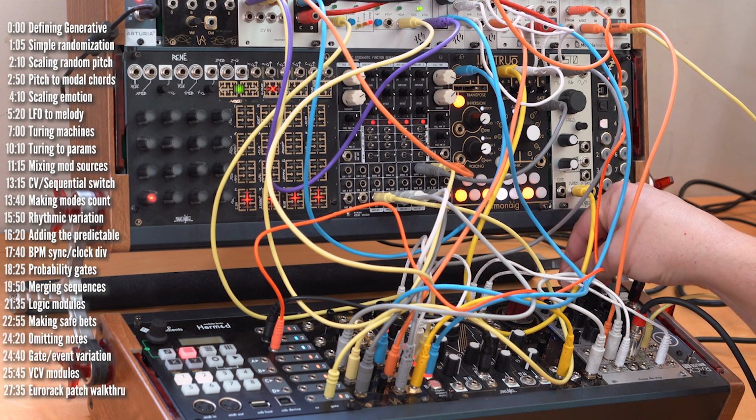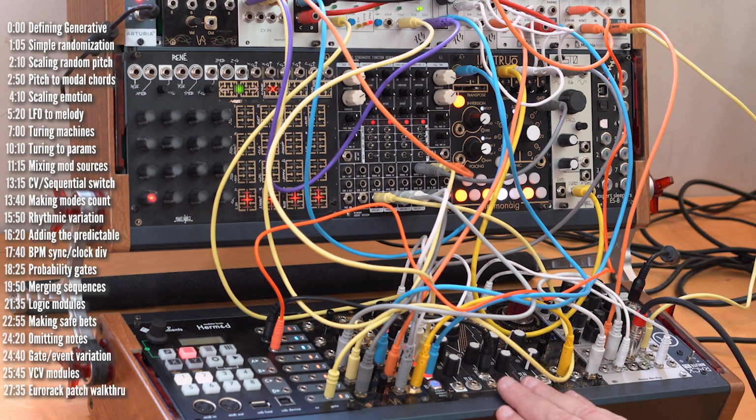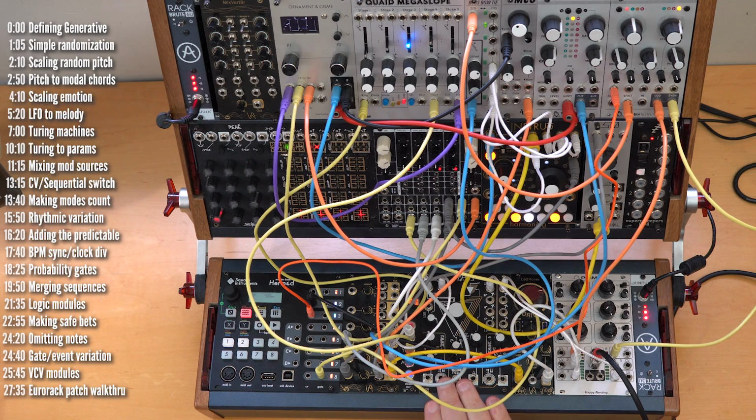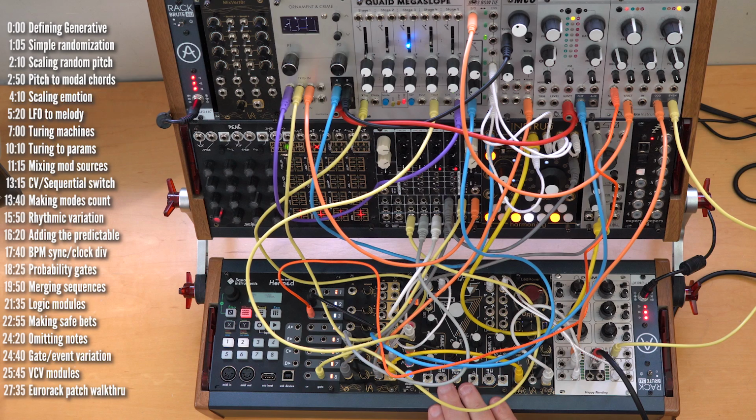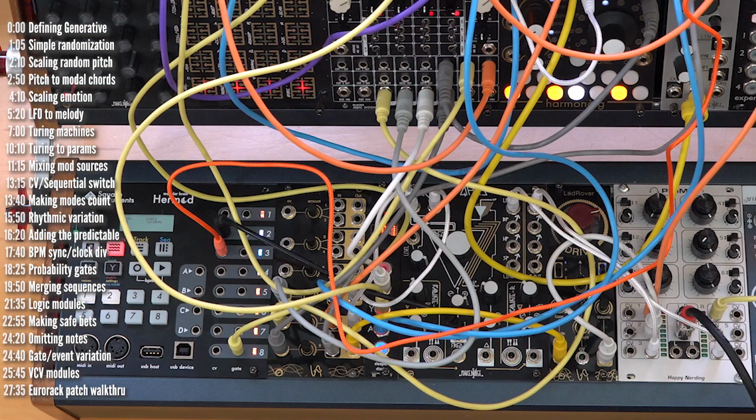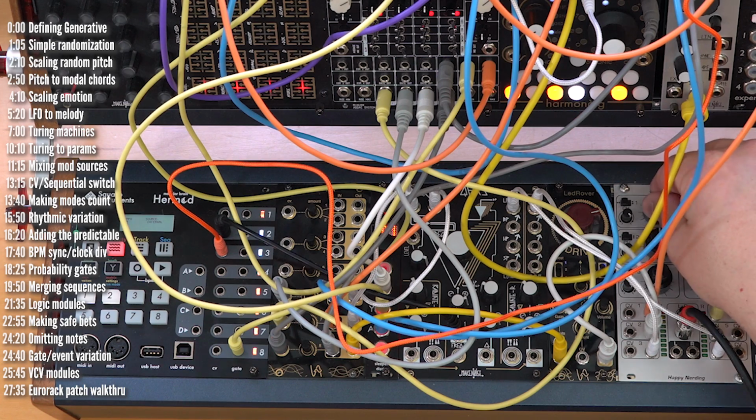So that's basically the patch. We've got a filter being modulated here as well for both of these, the QPAS stereo filter from Make Noise. The cutoff modulation is a simple sine wave LFO out of Harmonaig. So these two drone notes don't need a clock, they'll just repeat every time they finish a cycle.